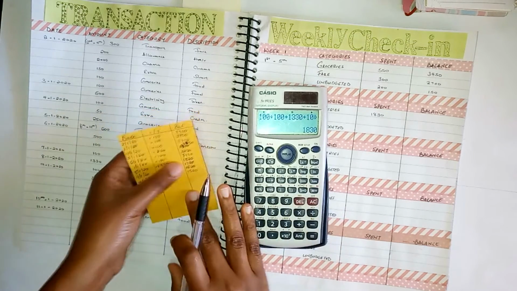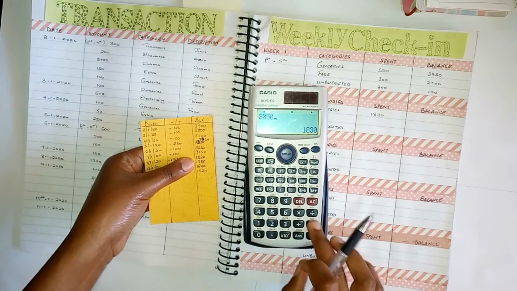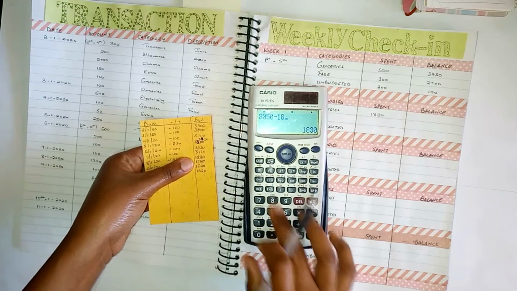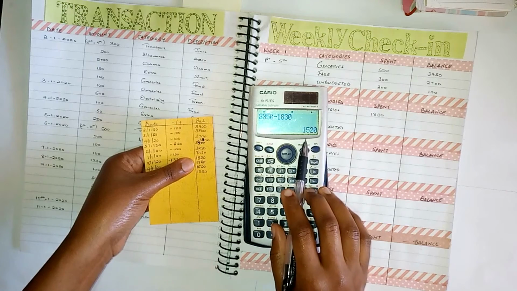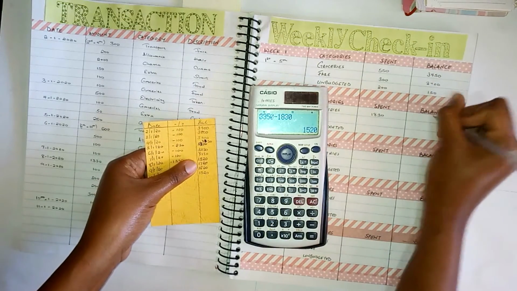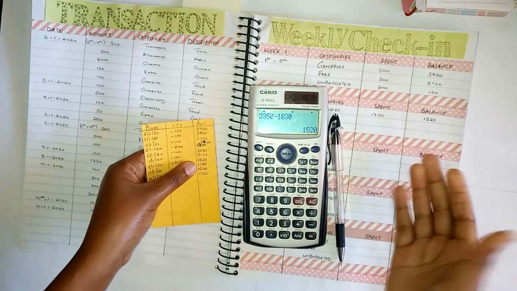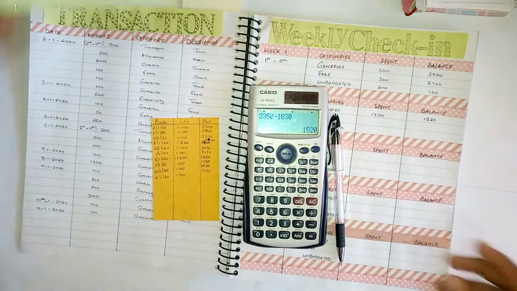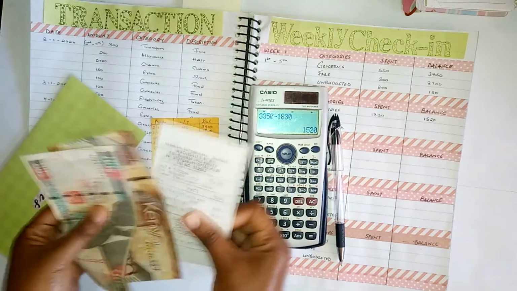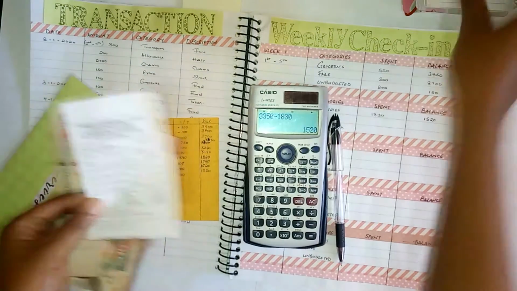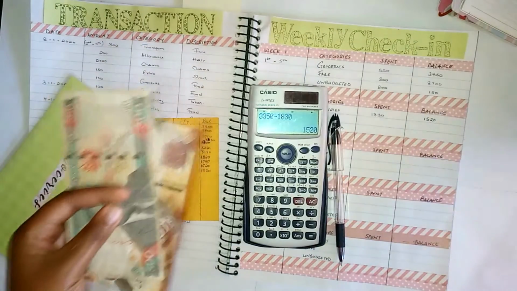Now 3,350 minus what I have spent for this past week. So my balance is supposed to be 1,520. Because you're not checking in for another week, we can go ahead and confirm the amount. So this is the receipt. I've already used it to indicate the figures here, so I will not be using it again.